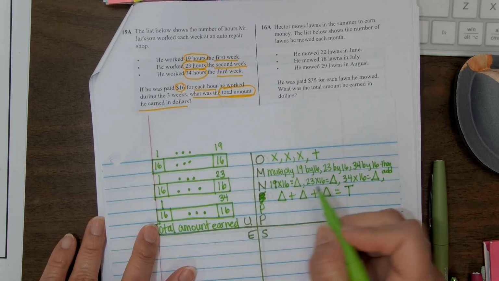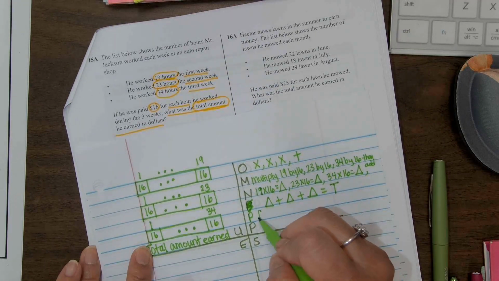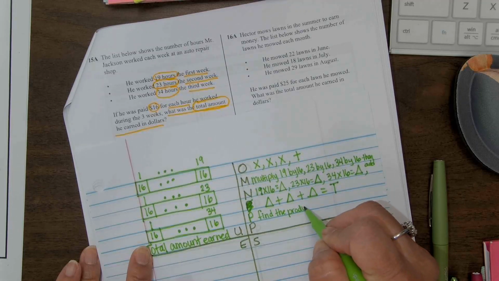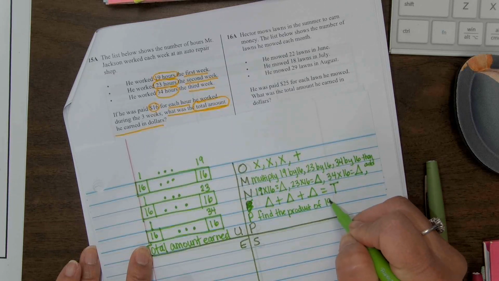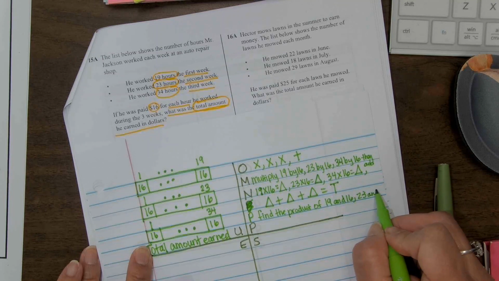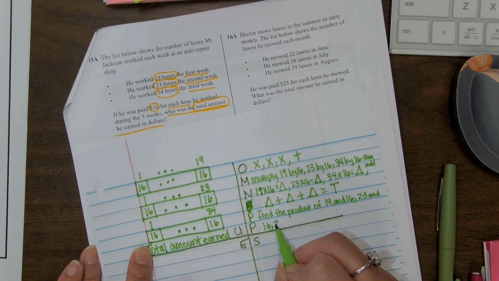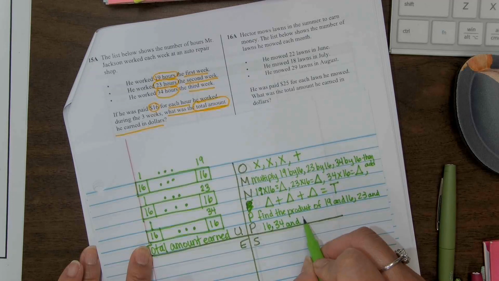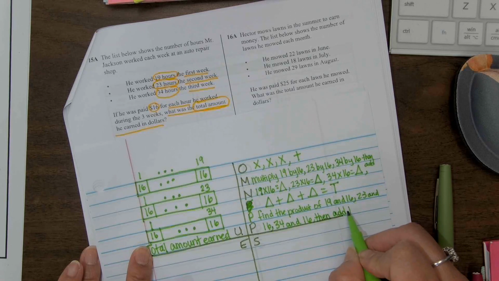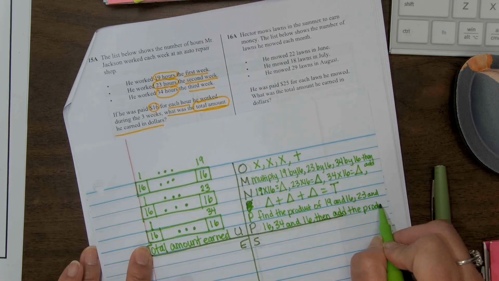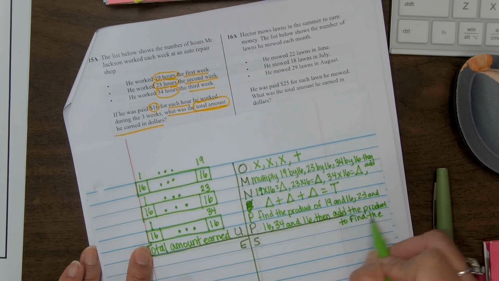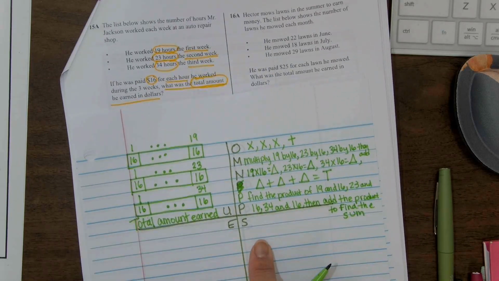My plan is to find the product of 19 and 16, 23 and 16, 34 and 16, then add the products to find the sum. So then we're going to go ahead and solve.